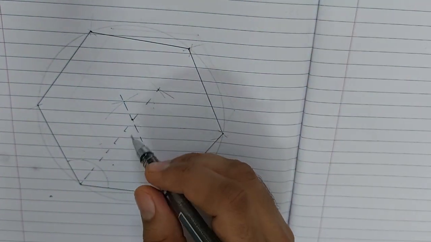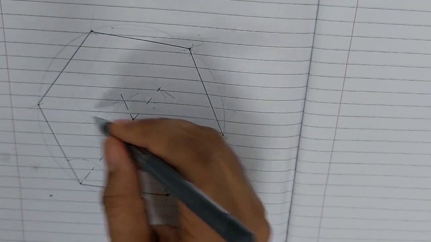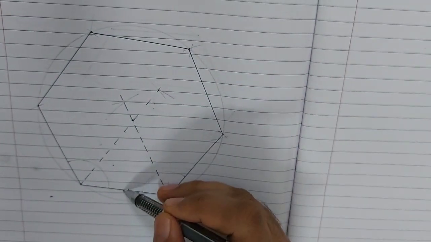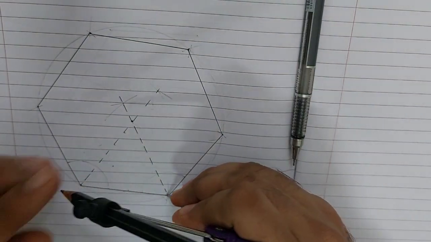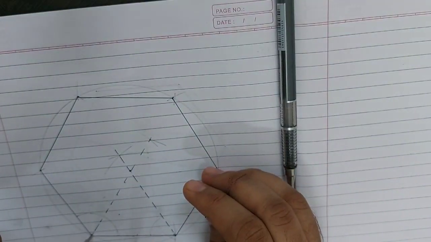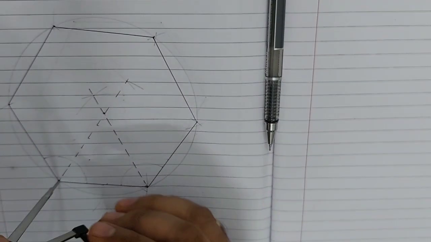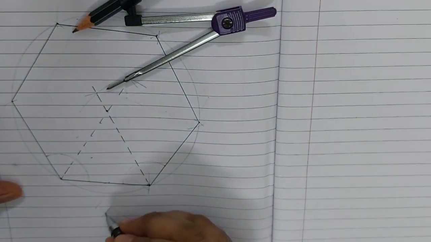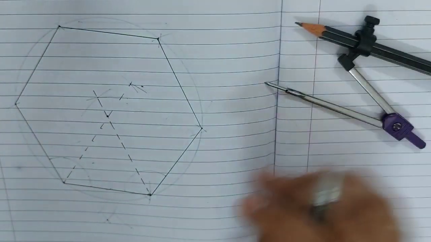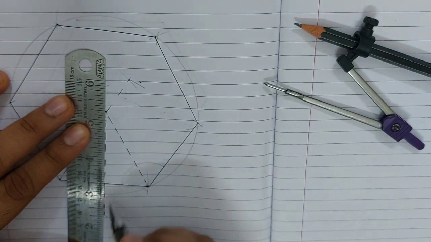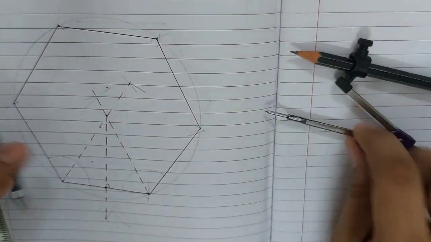Now what's the radius we're going to take? For circumcircle, the radius was from the center till the vertex. But now I can't just take it from here to the side. I'll have to draw perpendicular to the side. So from here, cut one arc. From here, cut one arc. I guess it's too small, so I have to increase this a bit. Yeah, better. Now I got the intersection point here. Now from here to here, that's a perpendicular bisector, and this is the point, and this is the radius. This is the perfect radius.